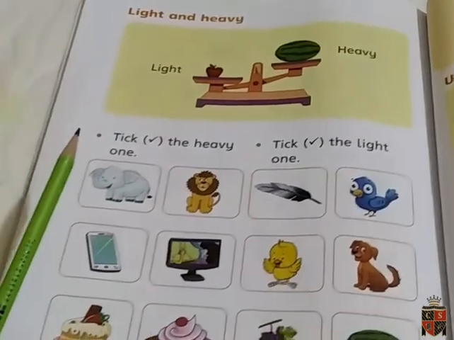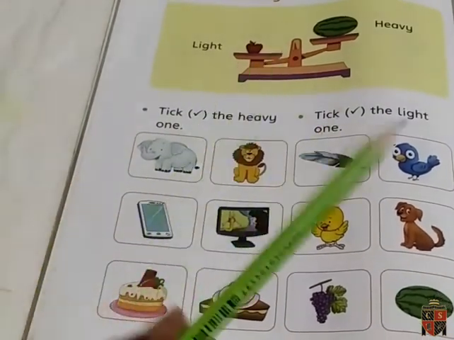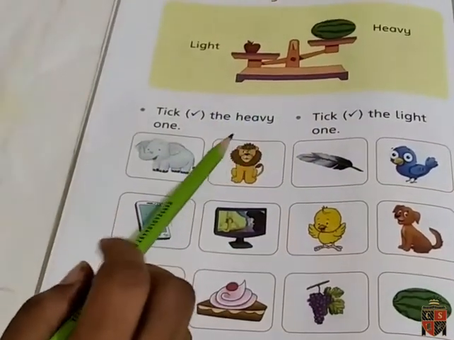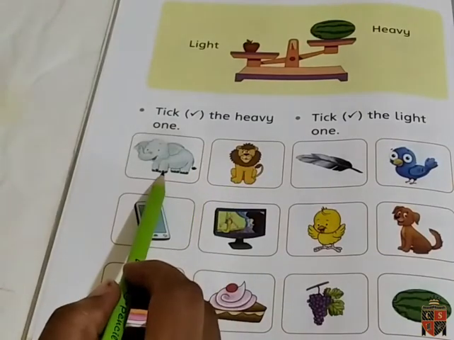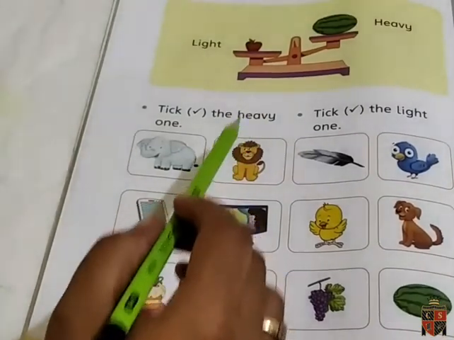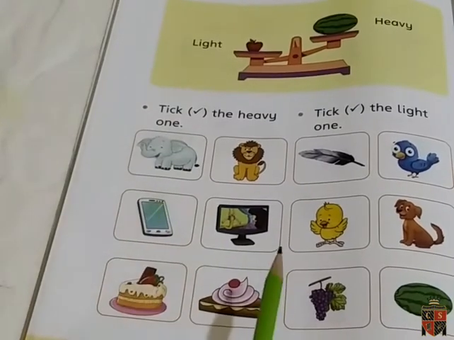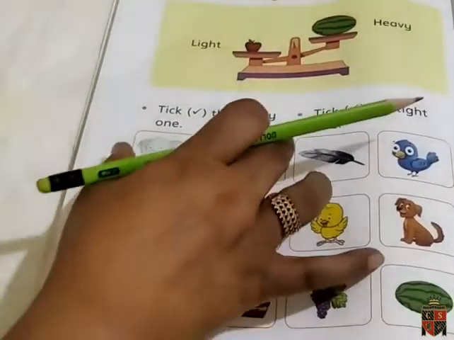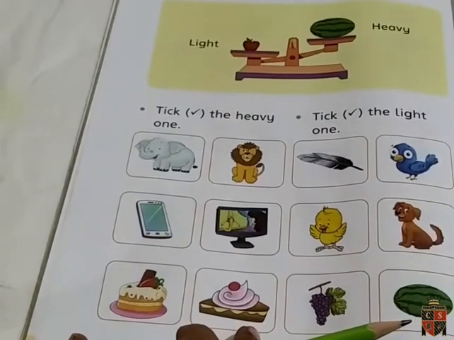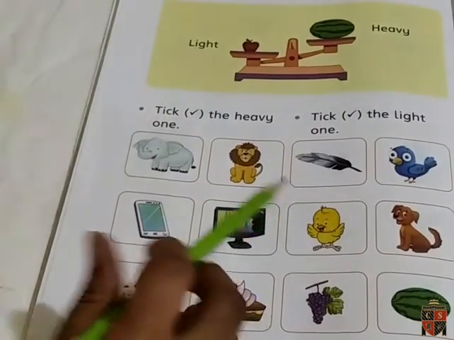Okay, now let's see an exercise. In the first row we will take heavy objects.